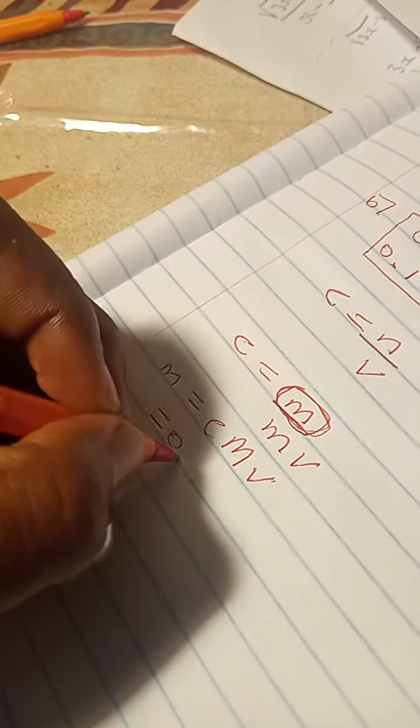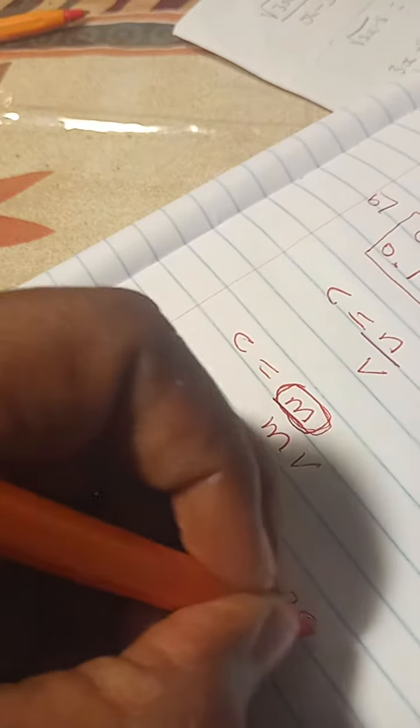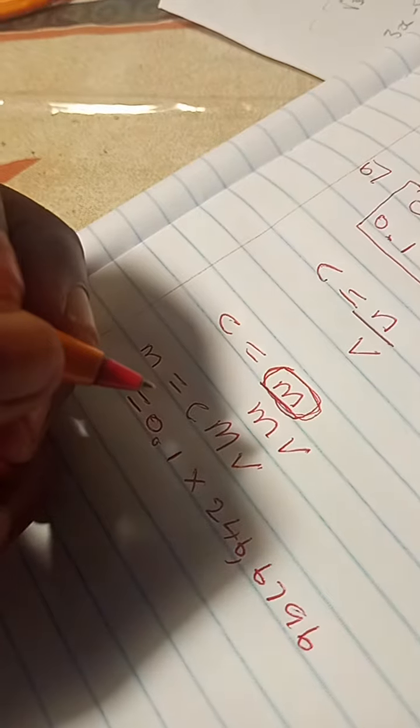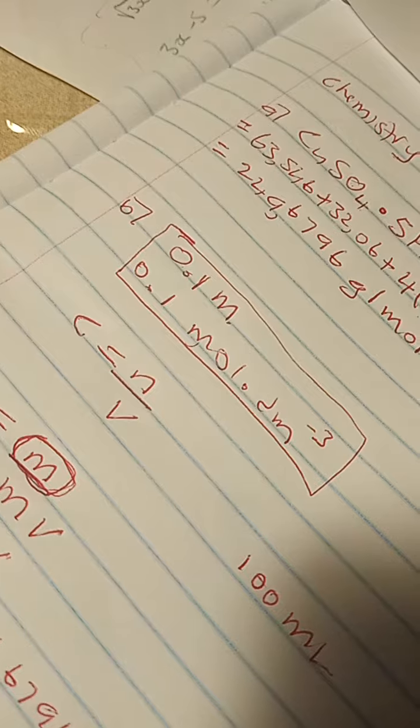The mass is equal to the concentration multiplied by the molar mass multiplied by the volume. Our concentration is 0,1 times the molar mass that we calculated on top, which is 246,6796, and then the volume, 100 milliliter. You're going to multiply it by 10 to the exponent minus 3.